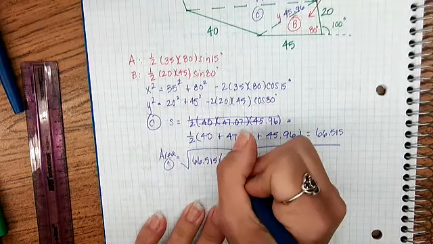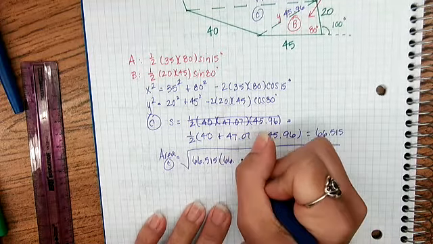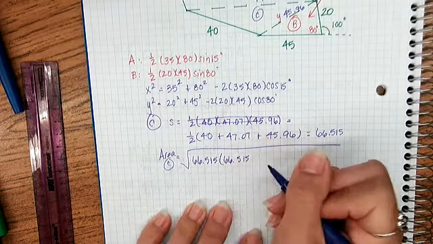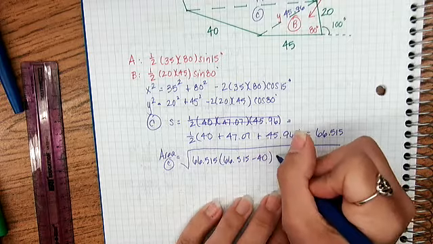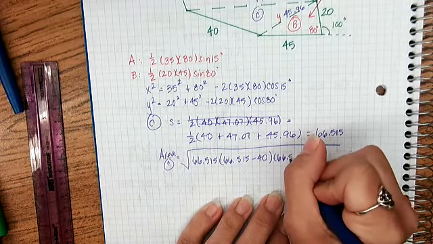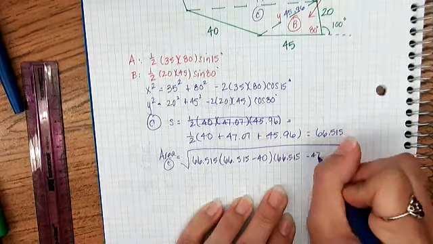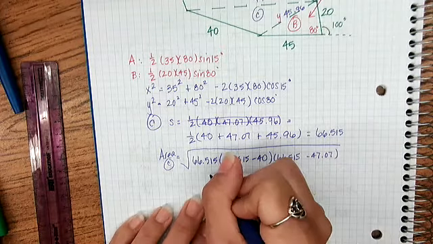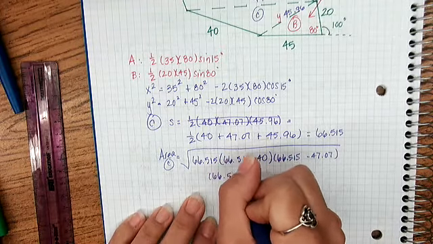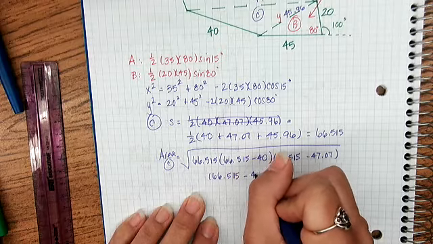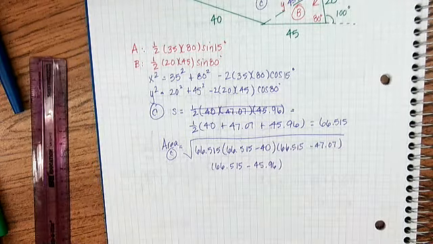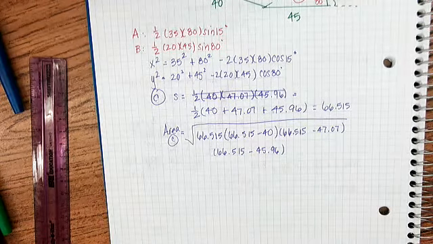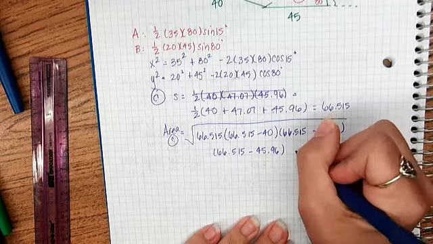That's S times S minus 40 times S minus 47.07 times S minus 45.96. Go ahead and plug in. 839.59.